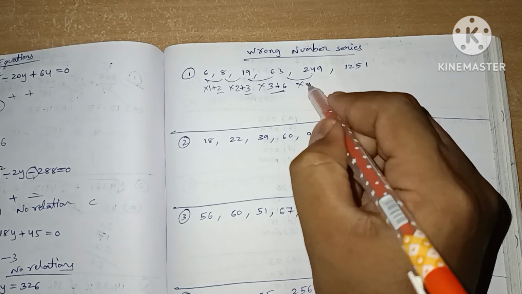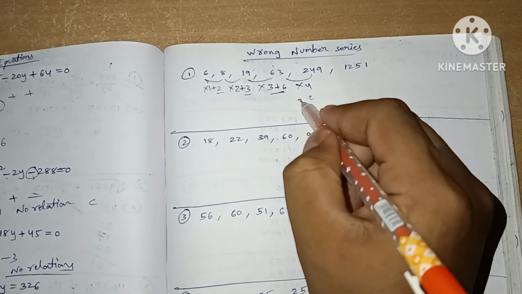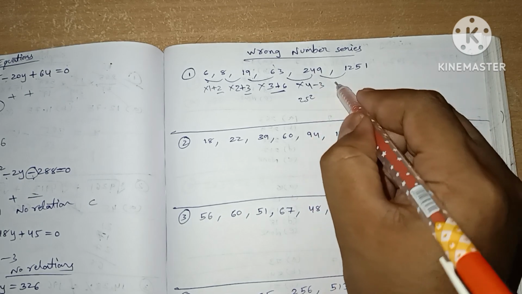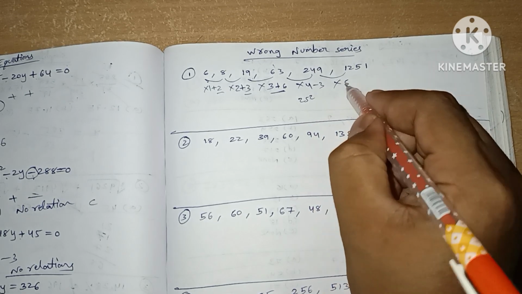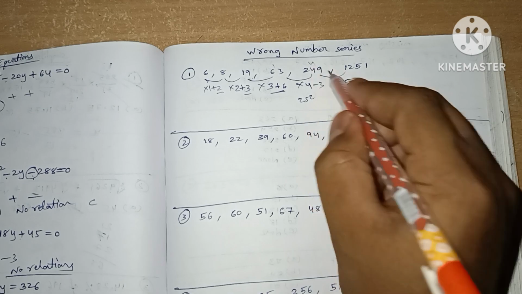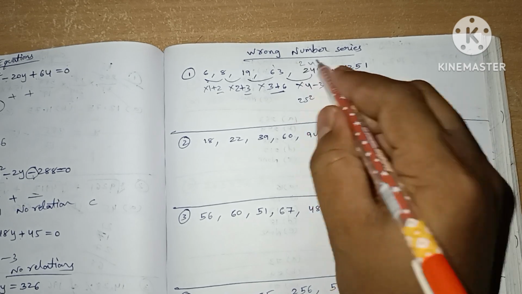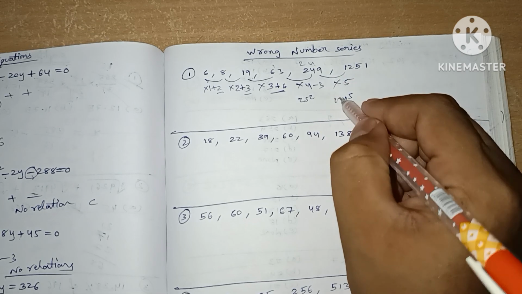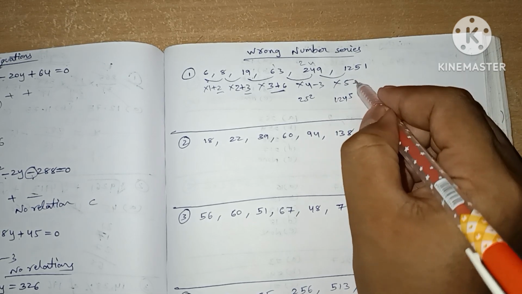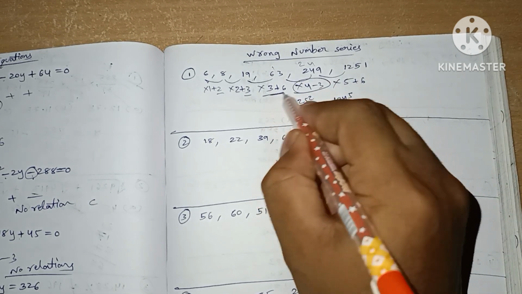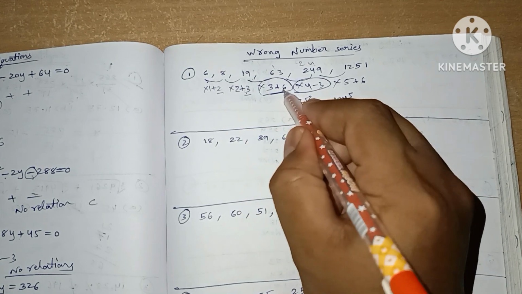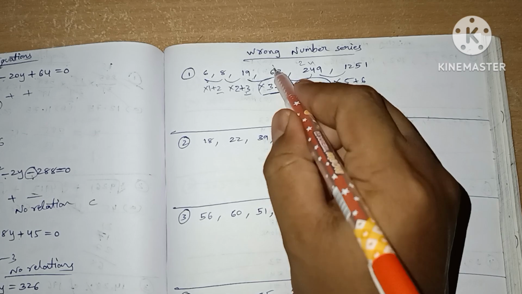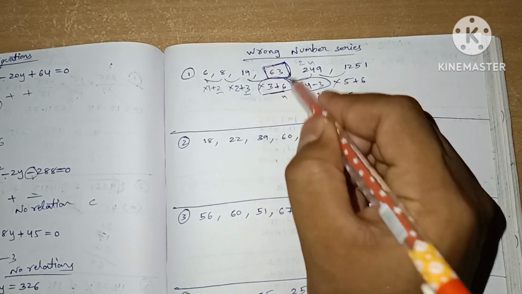Into 4 times, which will be 12, 24, 25 minus 3. Here it is into 5 times, 5 times 4 is 20, 24, 5 times 2 is 10, 12, 5 plus 6. So these two must be wrong. Here it must be 4, here it must be plus 5. So in between these two, which is 63, this is our wrong number.